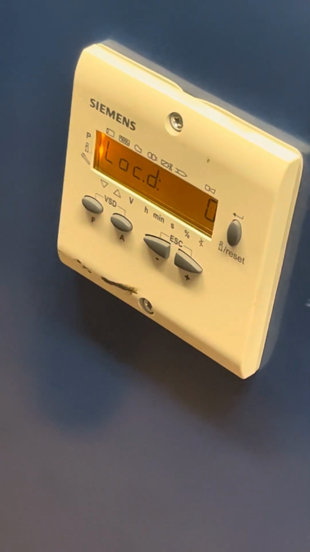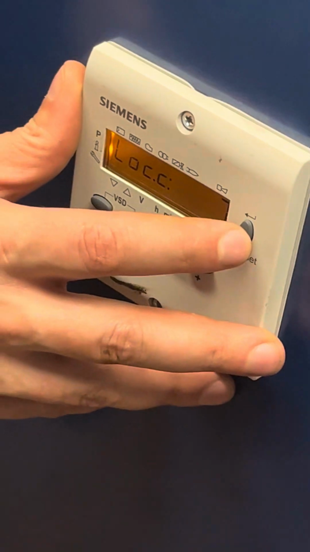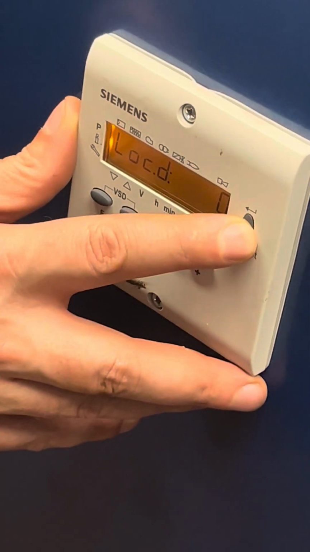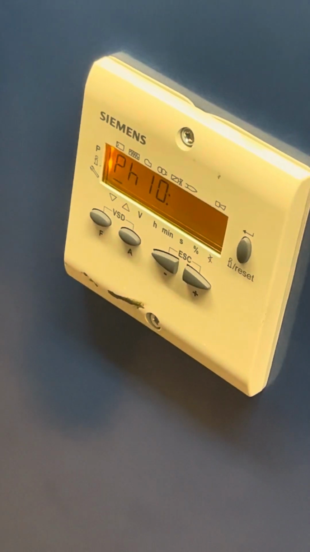So I'm going to reset it. Hold it down a couple seconds. Boom, done. Now you're back in operation. Okay, that's it. Pretty simple.